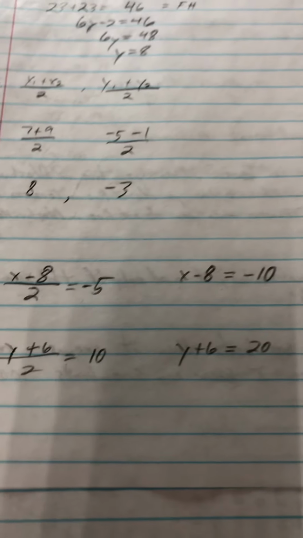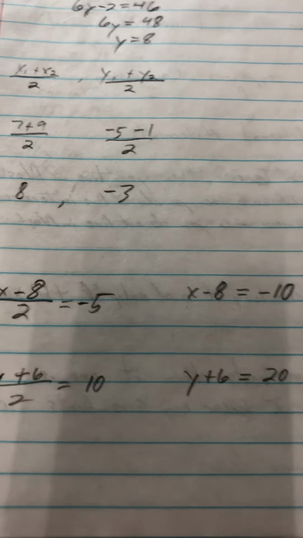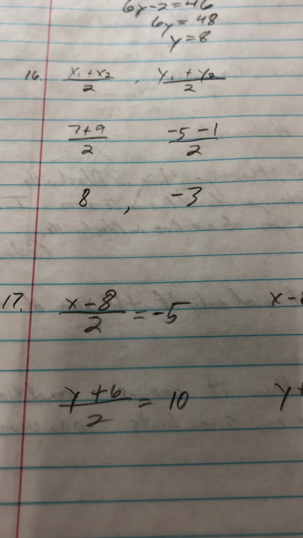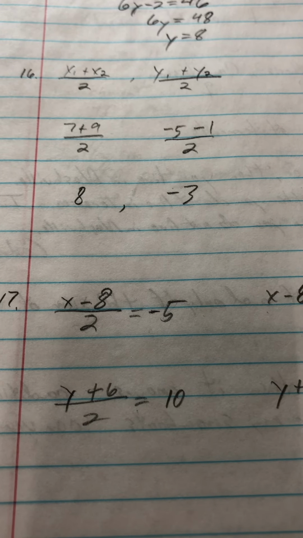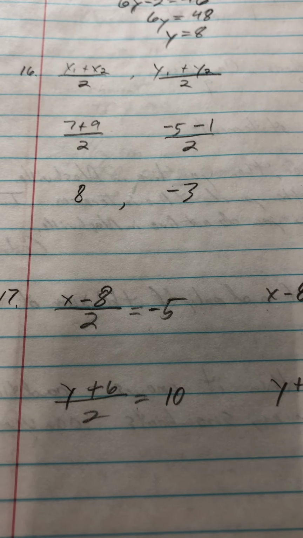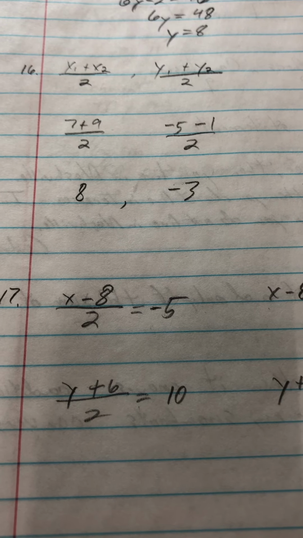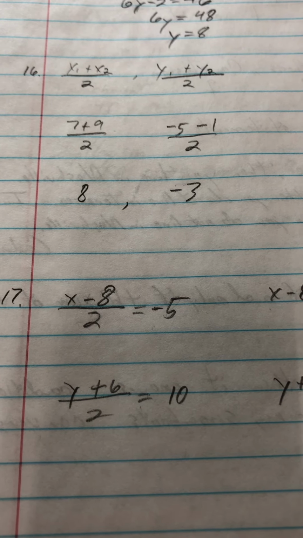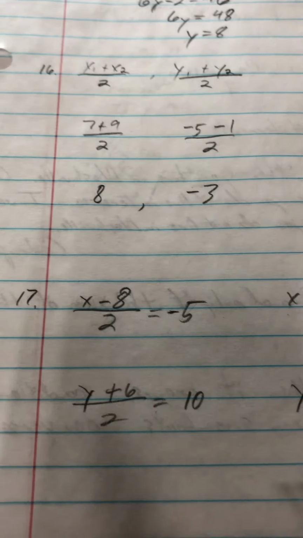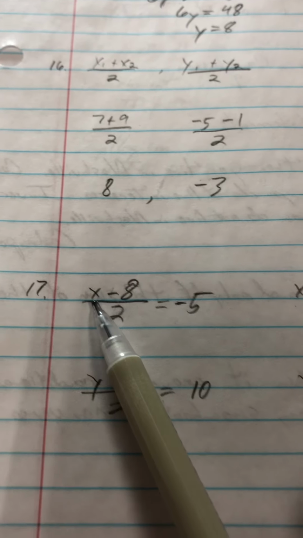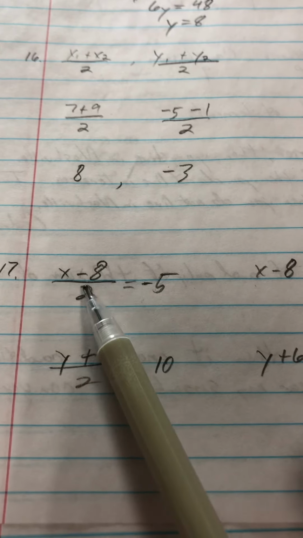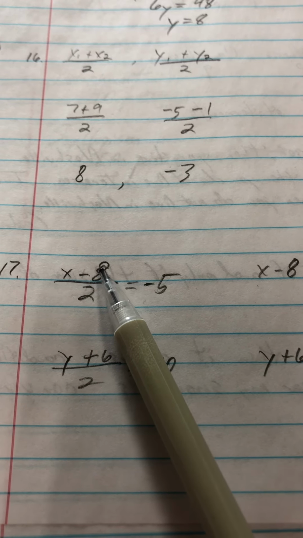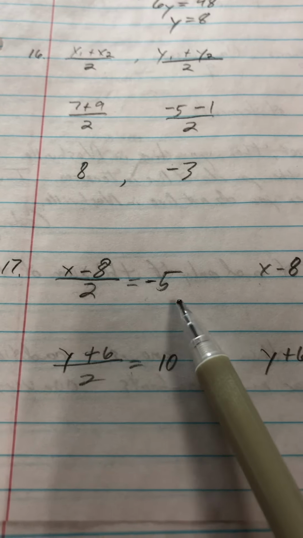17, they throw a kink in it and they give us the answer. It's find the coordinates of J if K is -5, 10, and K is the midpoint of JL, and L has the coordinates of -8, 6. So we don't know what that first x value is, but I know what they would equal if you would add it to the next x value divided by 2.